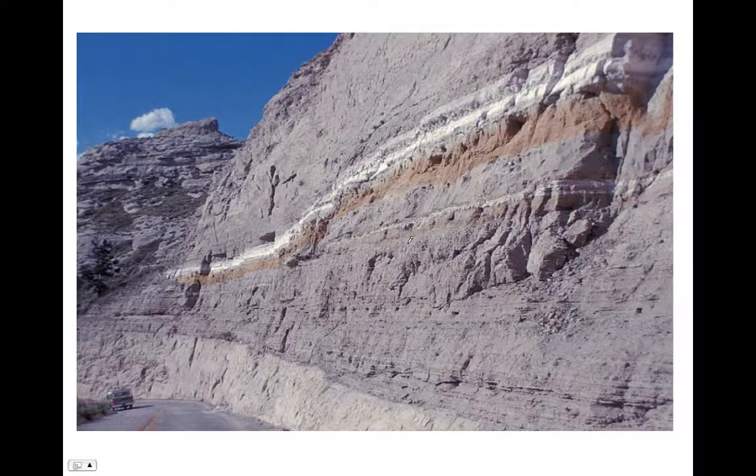You find those beds. A very famous one is the KT boundary. The KT boundary is a famous marker bed because it marks the end of the Cretaceous, which is the last period of the Mesozoic era, and the beginning of the Tertiary, which is the first period of the Cenozoic era. And if you're familiar with the Mesozoic era, it contains three periods, the Triassic, Jurassic, and Cretaceous, and it's famous because it is the era of the dinosaurs.